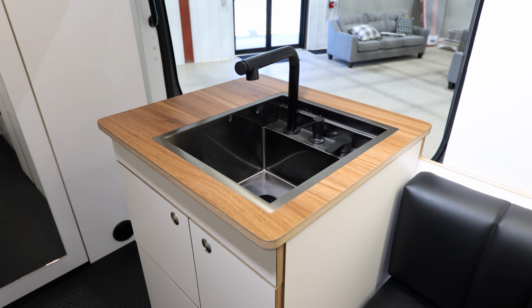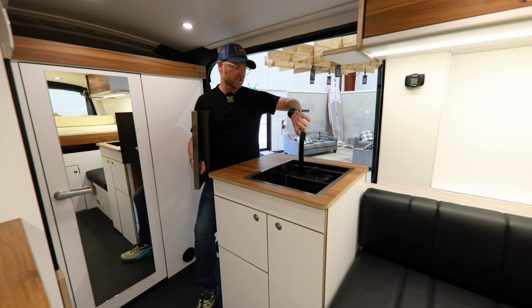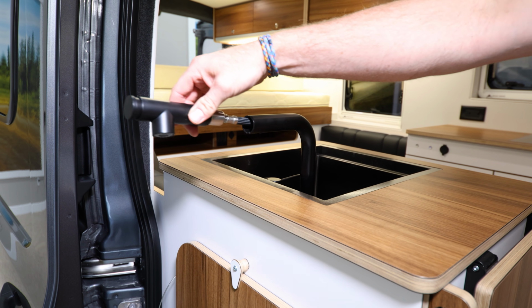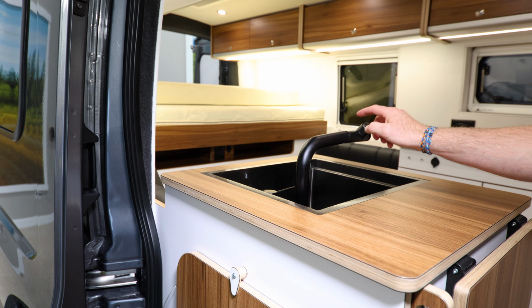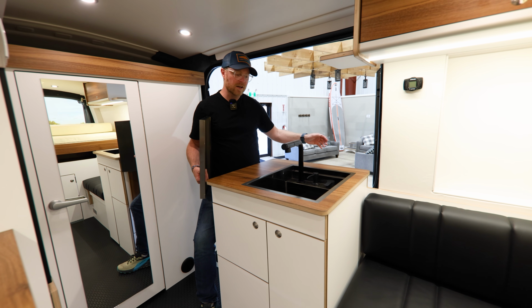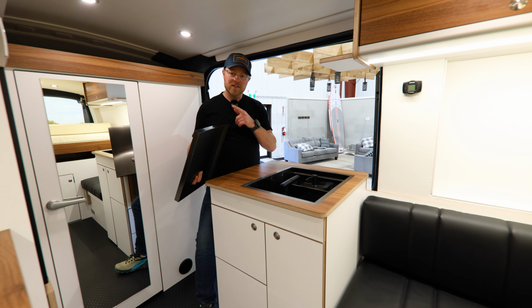So she's opted to go with a deeper sink, and she's also gone with a unique top that allows her to have her faucet come out this way and also this way. So she's got the ability to use that both on the inside and on the outside, for either topping water up for the dogs out there or just doing dishes on the inside here. Now let's have a look on this side.